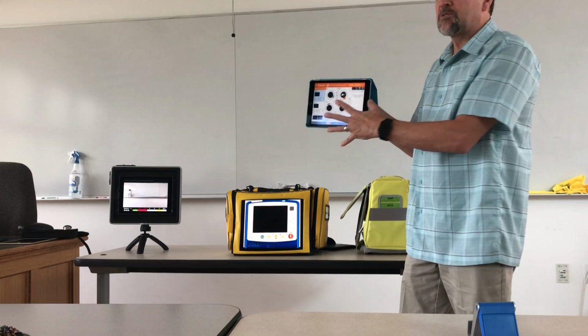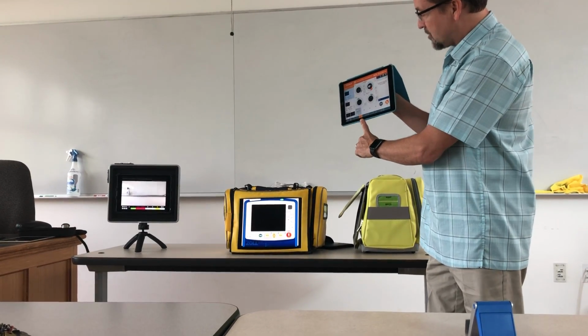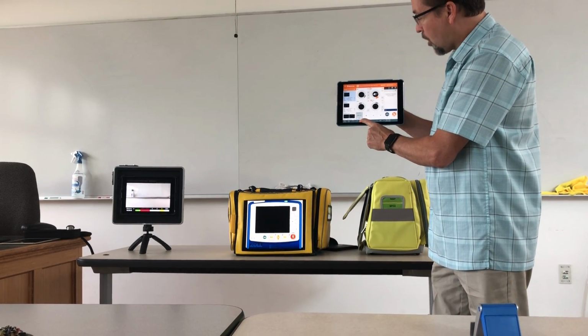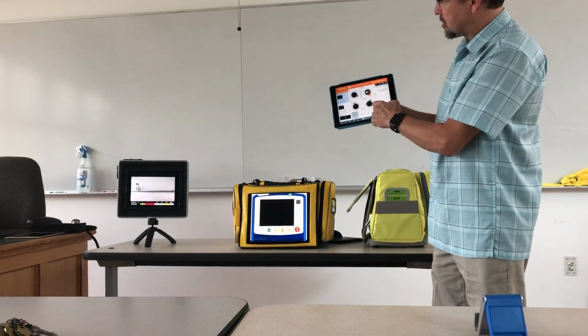So I apologize for it being small. That's why I was hoping I could project it up there so you could see the controls a little better. So start button's flashing yellow here down at the bottom. And you hit the start button, and you'll notice that I've got a bunch of parameters set here.